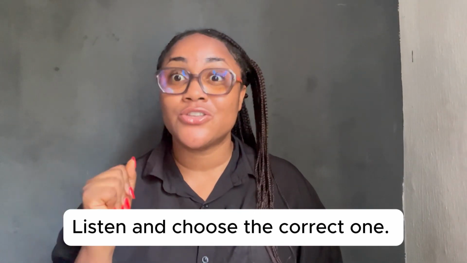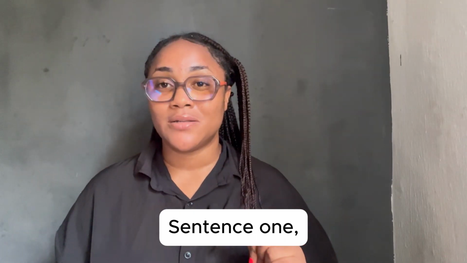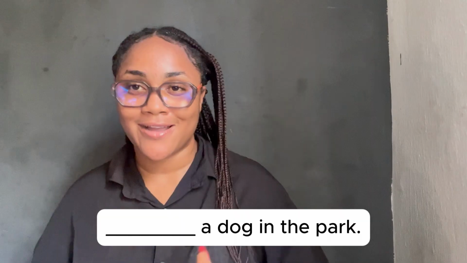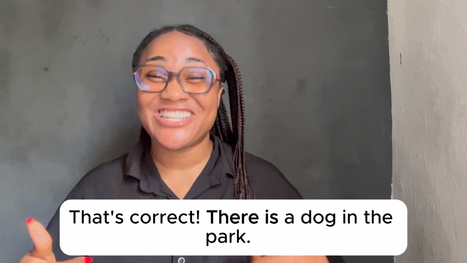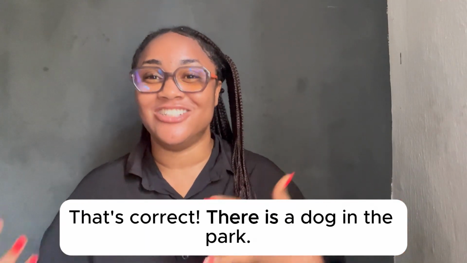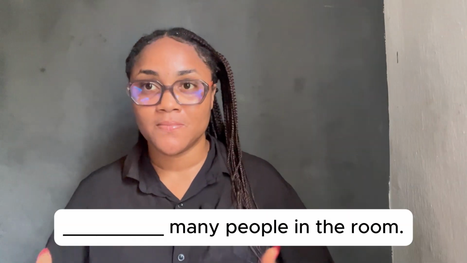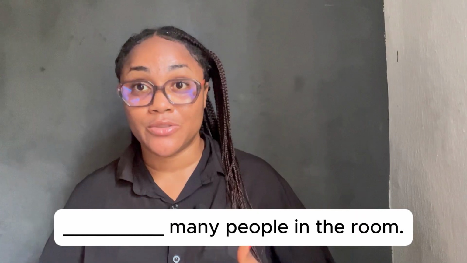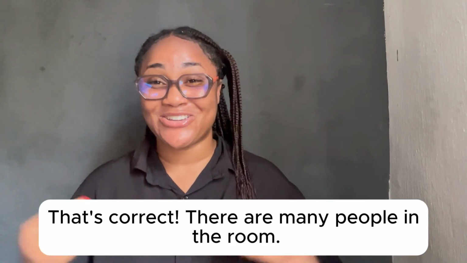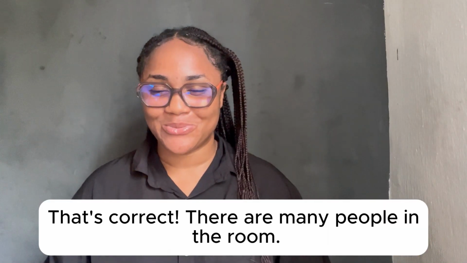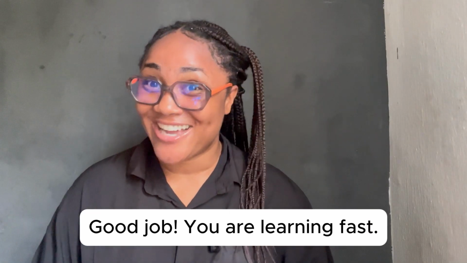Listen and choose the correct one. Sentence 1. A dog in the park. That's correct. There is a dog in the park. Good job. Sentence 2. Many people in the room. That's correct. There are many people in the room. Good job. You are learning fast.